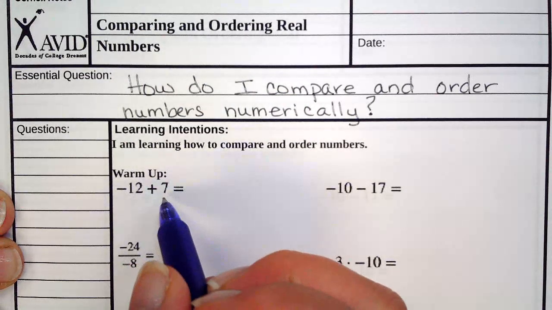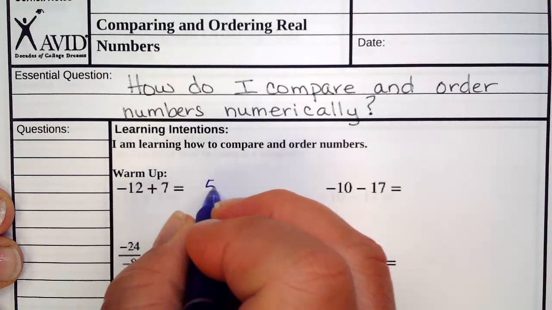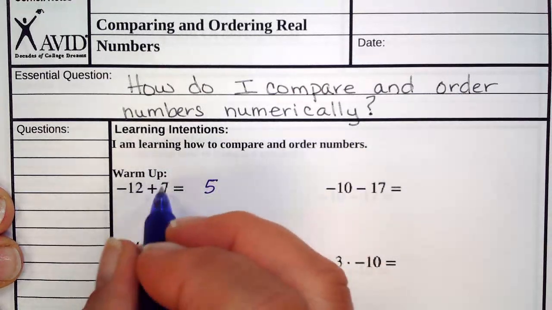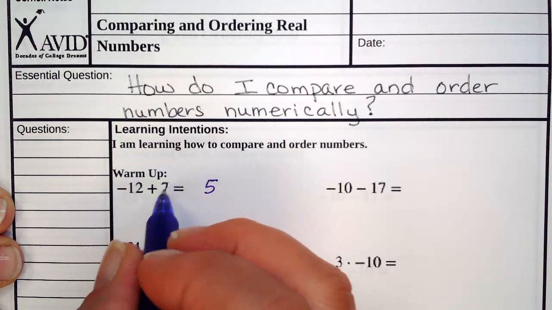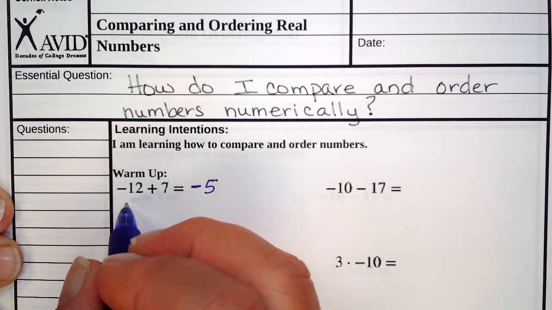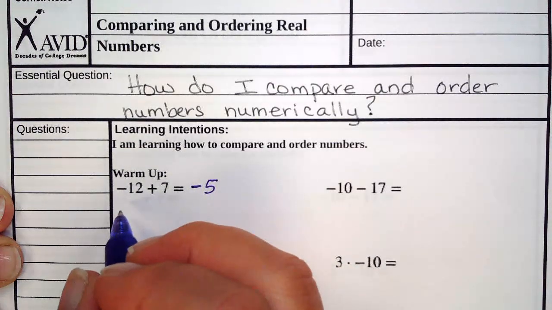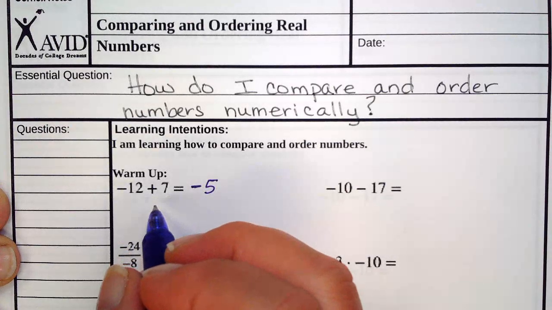So I will find their difference. 12 minus 7 is 5. I look at the numbers, which is bigger. The 12 is a bigger number than 7, so this becomes negative 5, because you have not been able to pass 0 by only going up 7 units.